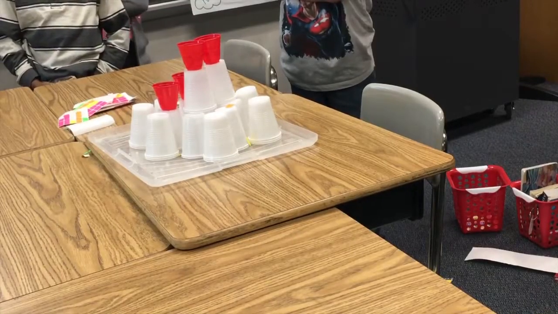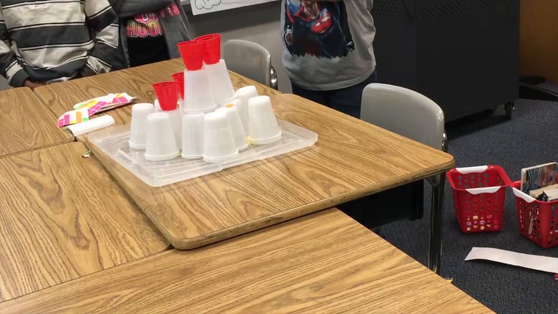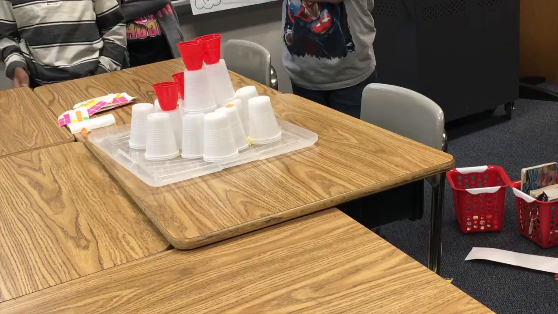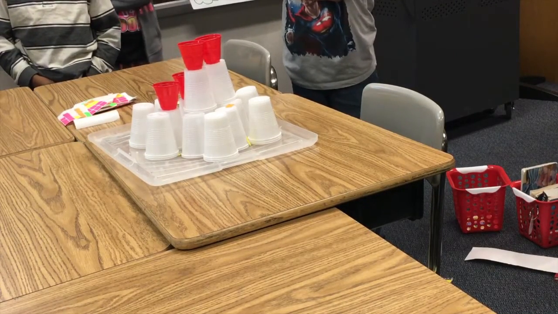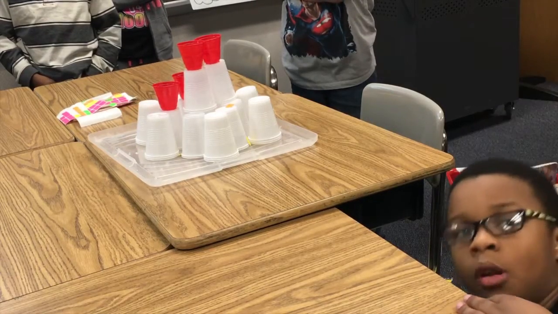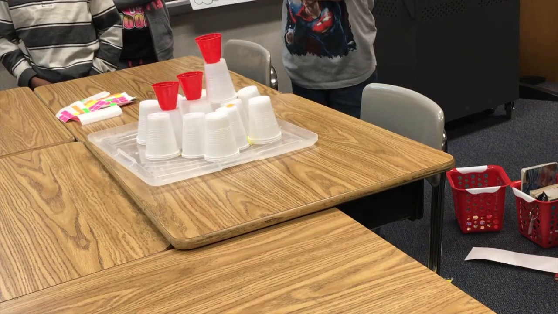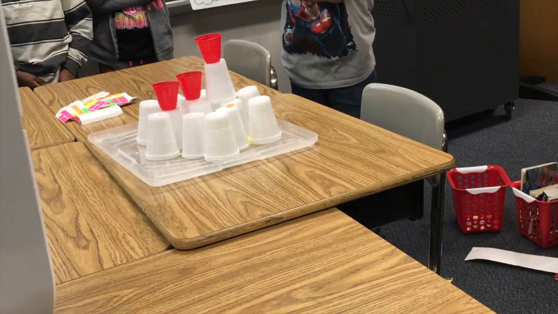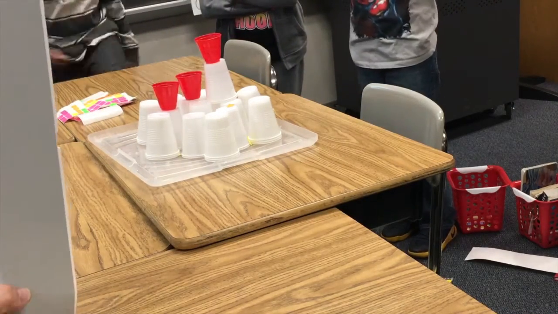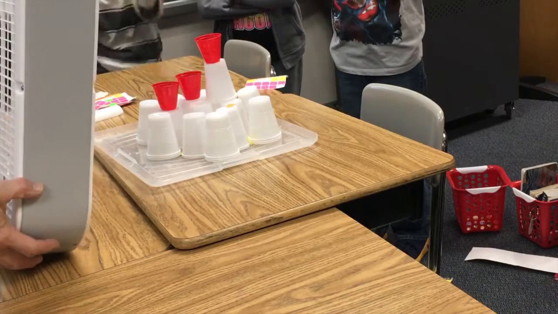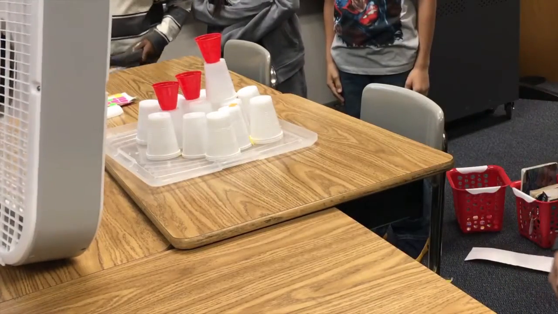Nice job. Okay, I'm 2 meters away. A light breeze. Very good. Let's go a little bit closer to a strong breeze, a meter away. All right, let's go to a strong gale. Pretty good. And finally, let's go to a hurricane. And a few gusts. Nice job. Let's give them a round of applause.